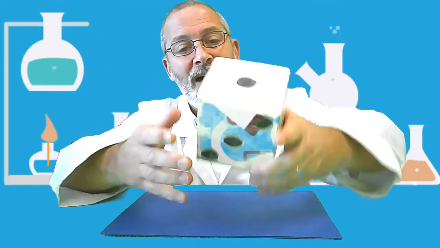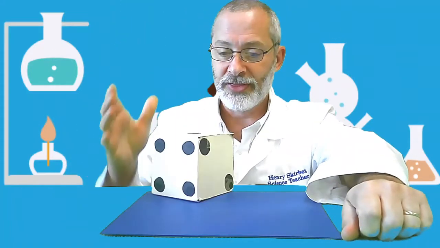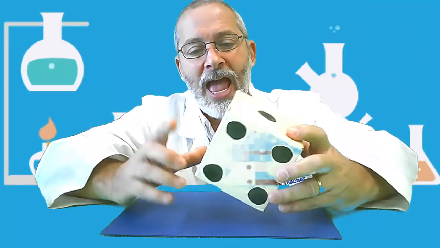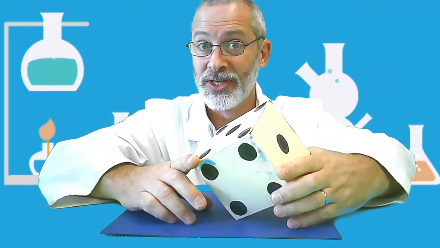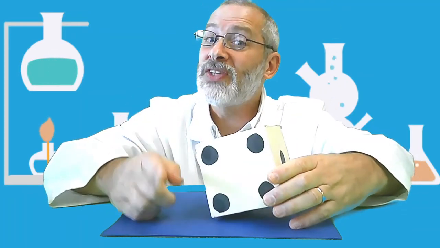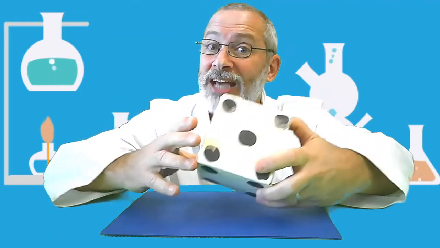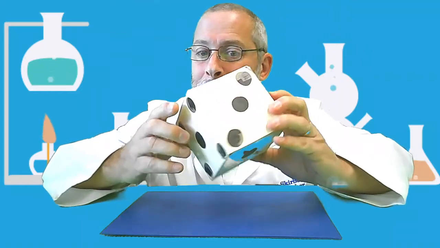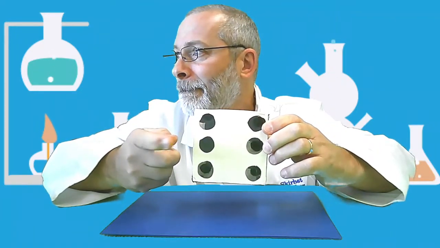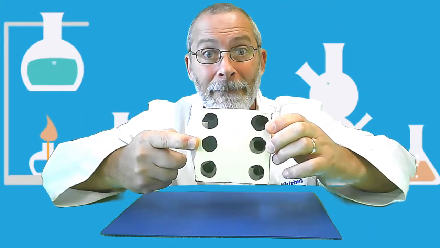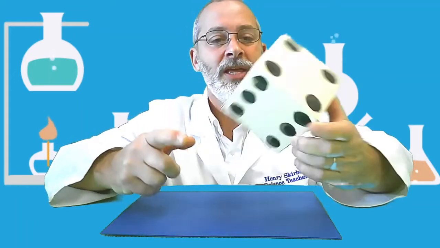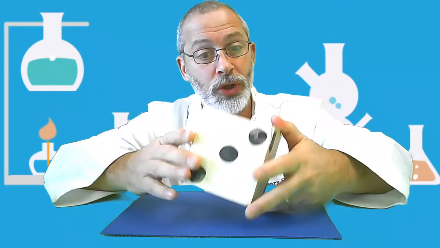So here I have a dotted cube. This one I think is a little bit easier. My first question to you is this. How many sides are on a dotted cube? Hopefully you said 6. There are 6 sides to a cube.